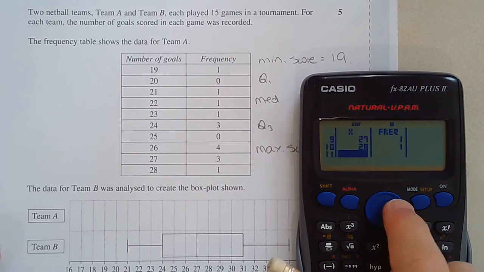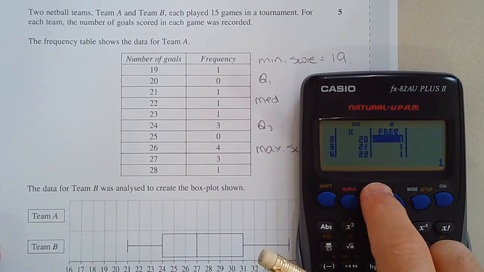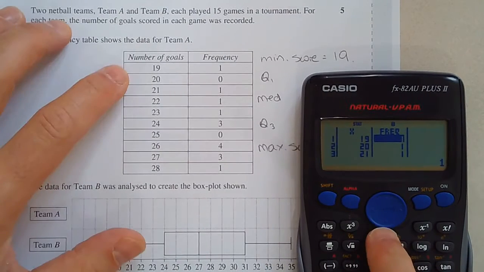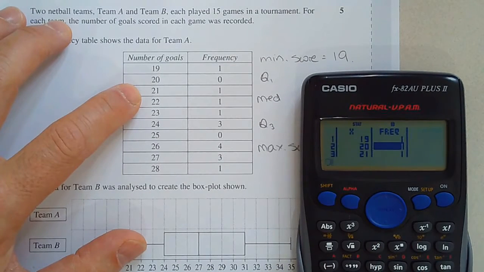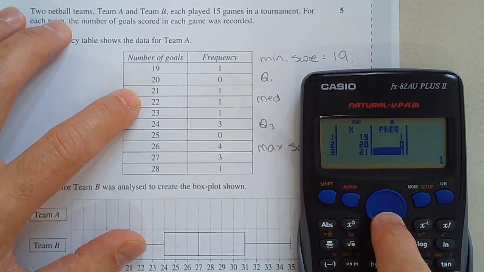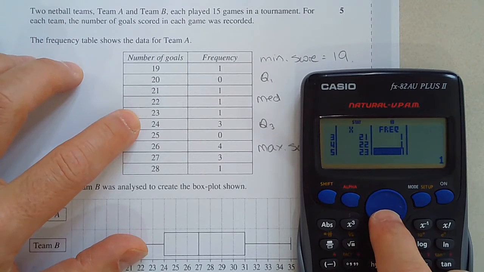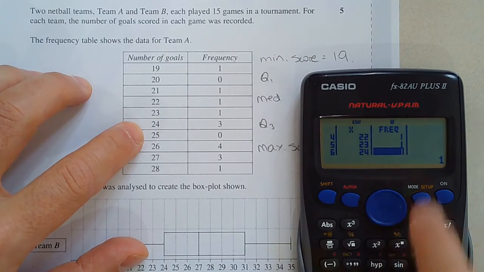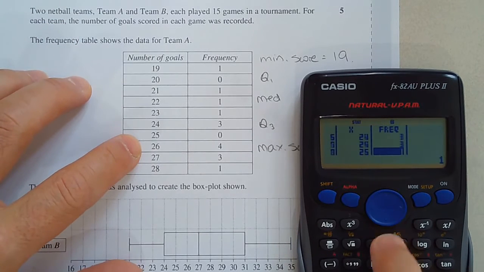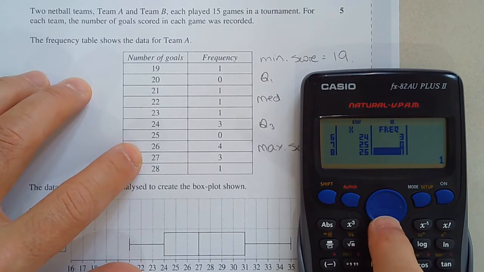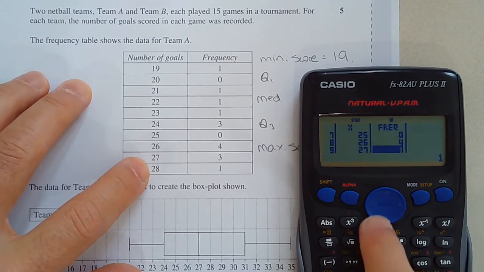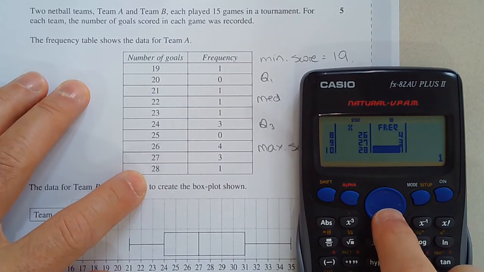So they're the scores. Let's enter in now the frequencies associated with those scores. So 19 is 1, 20 is 0, 21 is 1, 22 is 1, 23 is 1, 24 is 3, 25 is 0, 26 is 4, 27 is 3, 28 is 1.